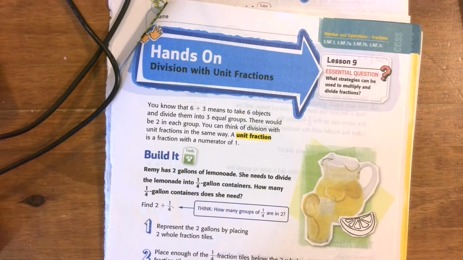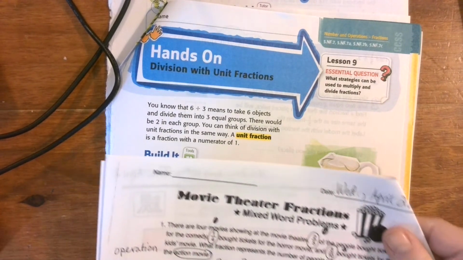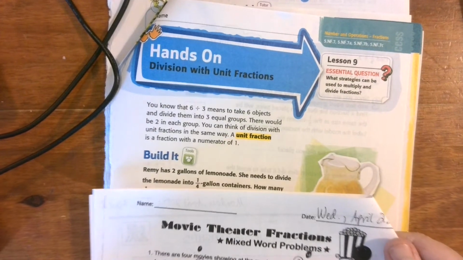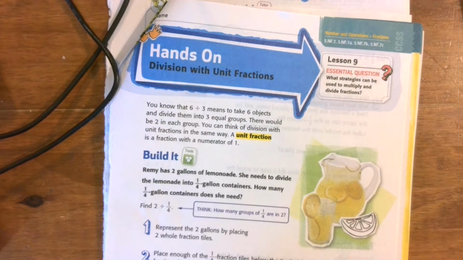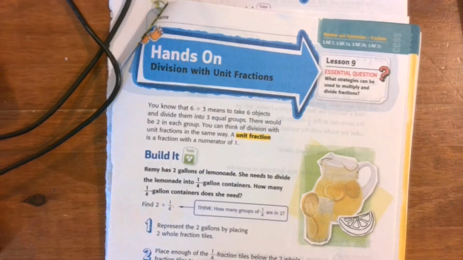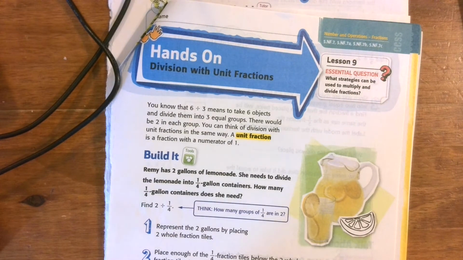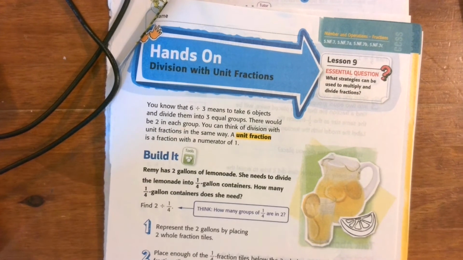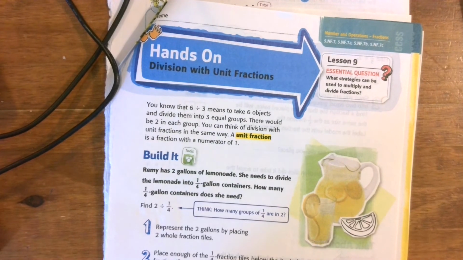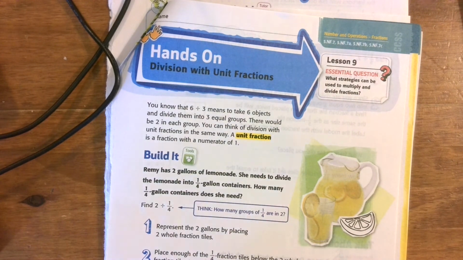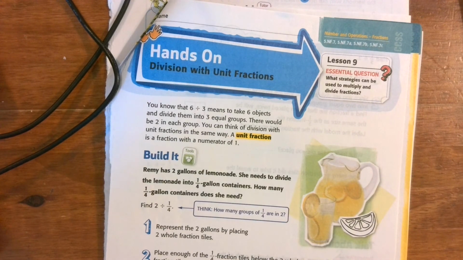Now, if you haven't already noticed, I accidentally put your movie theater fractions on the back. It's a separate video that I made for this, and I went ahead and already made it because I knew I was going to have to cut mine apart. You are welcome to pause the video and write the problems with me, or you actually have a copy of this from last week, because I went ahead and made a copy and put it with your other materials in case you wanted to get a little bit ahead. So at this point, I need you to pause and color and cut your fraction strips.